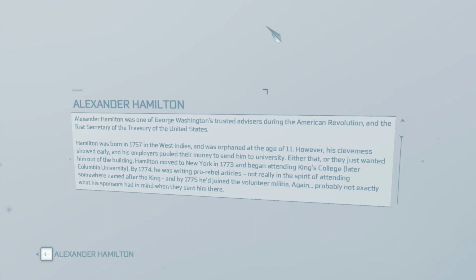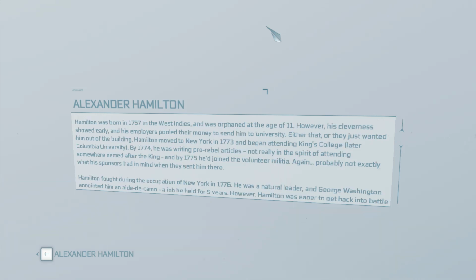Hamilton moved to New York in 1773 and began attending King's College, later Columbia University. By 1774, he was writing pro-rebel articles, not really in the spirit of attending somewhere named after the king. And by '75, he'd joined the volunteer militia. Again, probably not exactly what his sponsors had in mind when they sent him there.